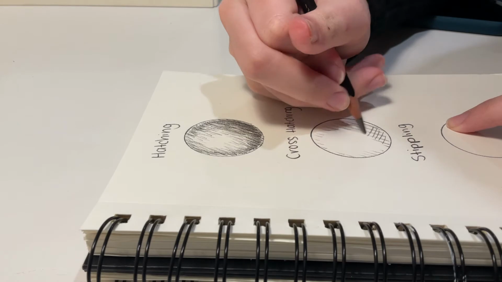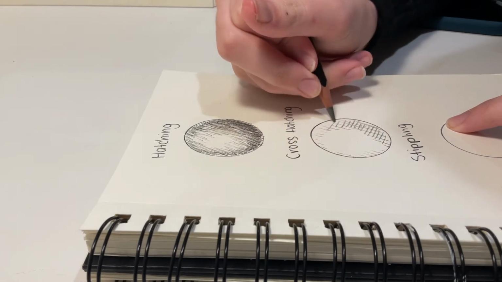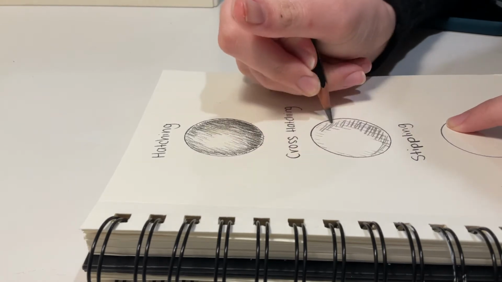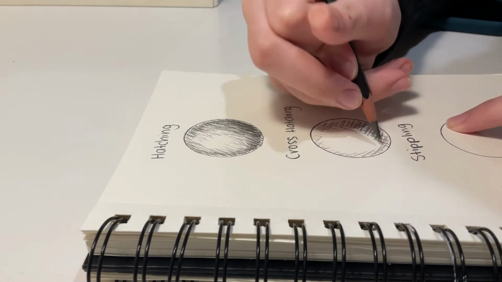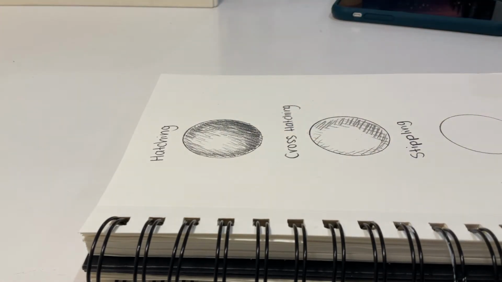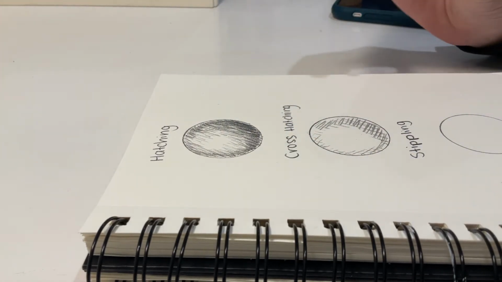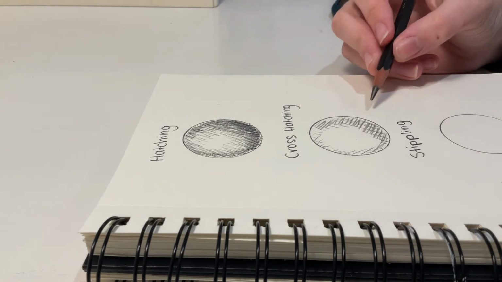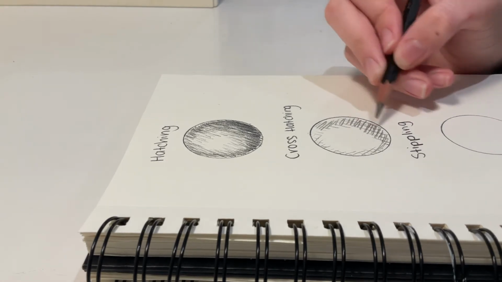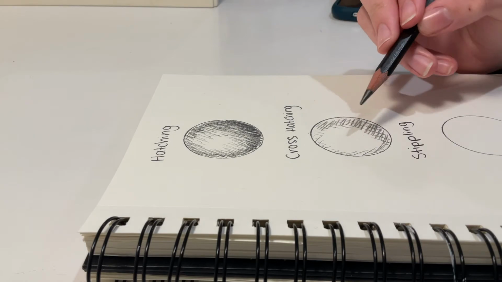And then you can cross over to create darker parts. And you want to continue doing this pattern until you have your desired shading. And to get the darker shades, you're going to want to do more hatching, so more crossing lines, and then for the lighter parts, you're going to do less hatching.